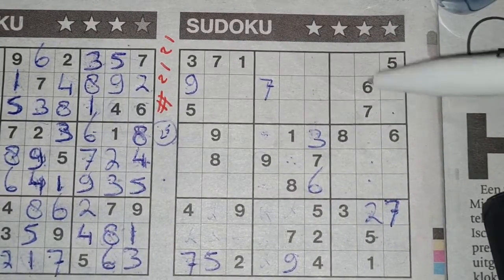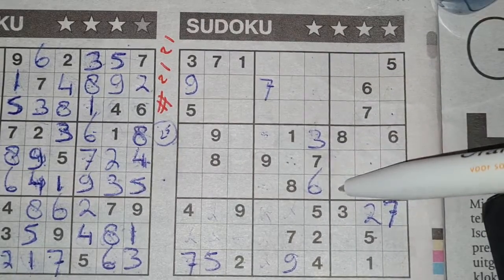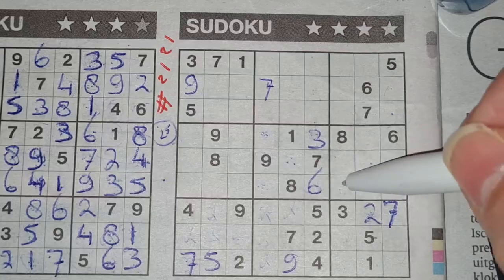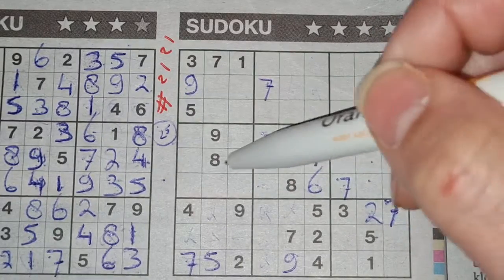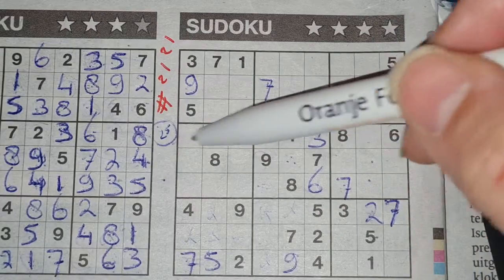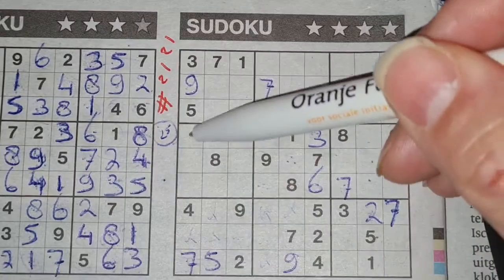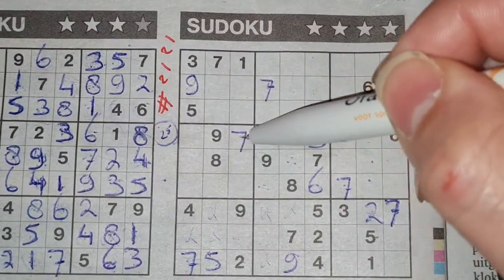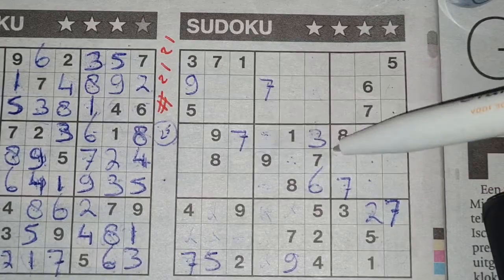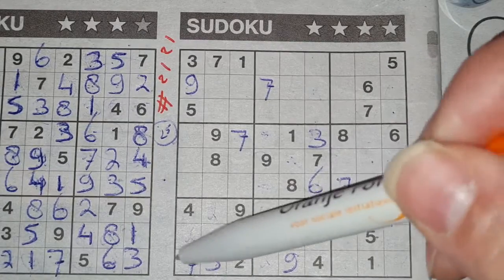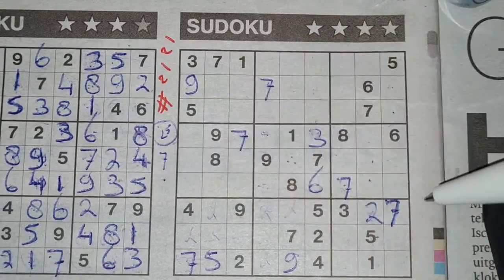7 in the last column, 7 in the column next. So in that column, the only two places for the 7 should be here or there. We see there 7, no 7 there, 7 should be here. 7 in this row, 7 in the middle row. So in the row above, the only two places for the 7 should be here or there. We see there 7, no 7 there, 7 should be here. And all the 7s are used. Yes, lucky 7, number 1.